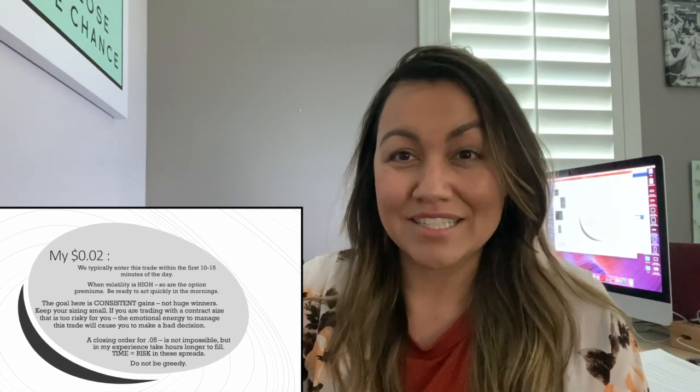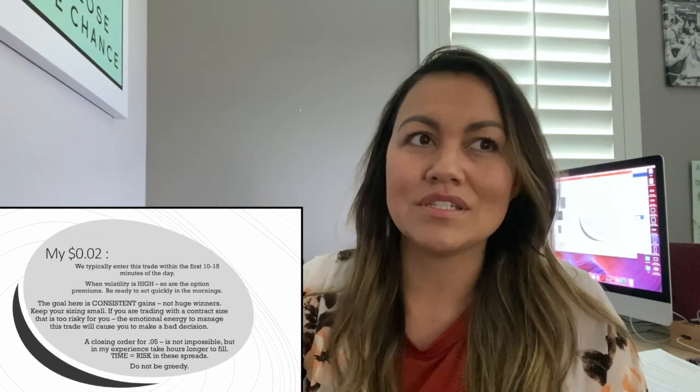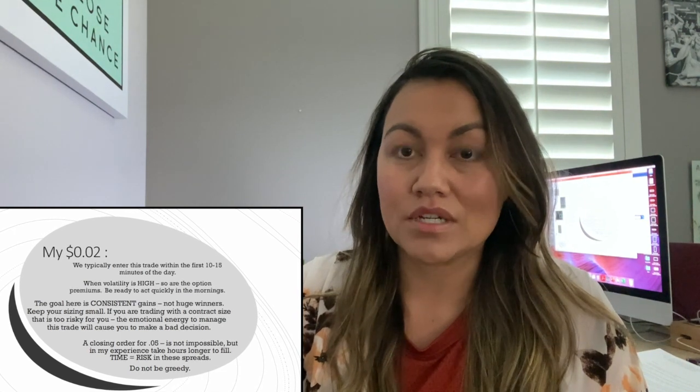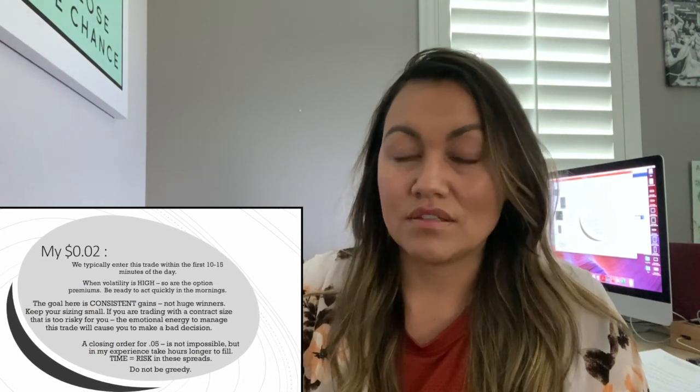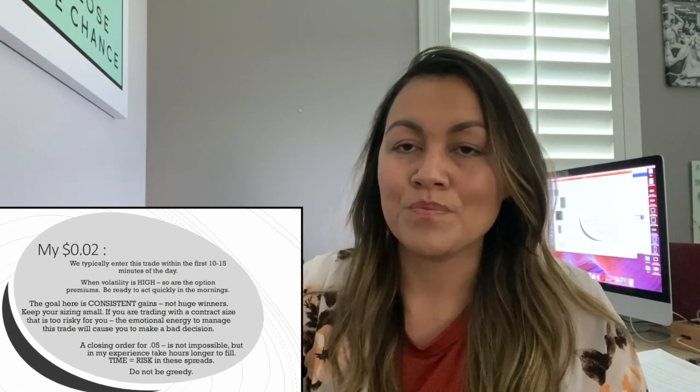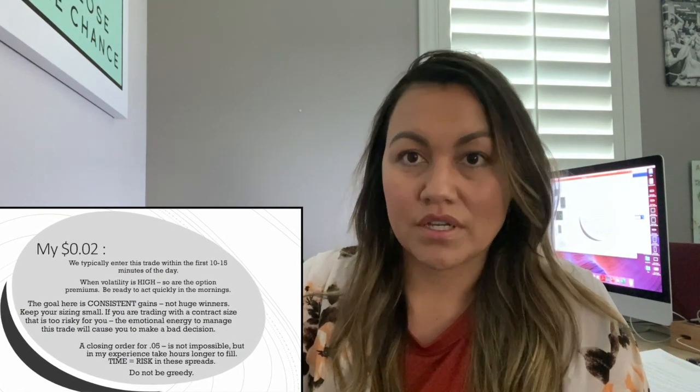Also, and lastly, in case you were wondering why we put in a close order for 10 cents and not 5 cents, in my experience, those 5-cent orders do fill, but they often take an additional couple of hours. And in this strategy, sometimes, especially towards the end of the day, time equals risk for this strategy. So it's just been in my experience that a 10-cent order is easier to fill than a 5-cent closing one.